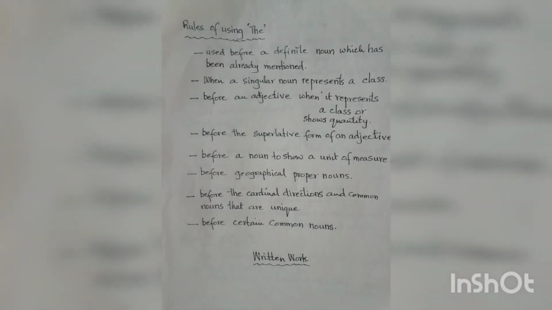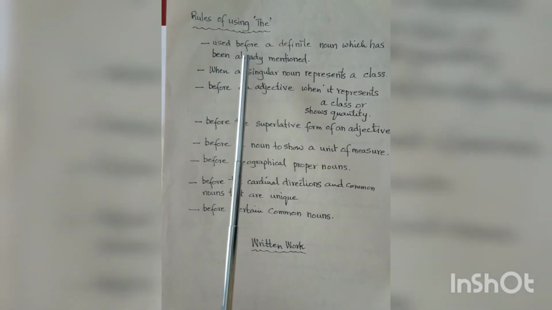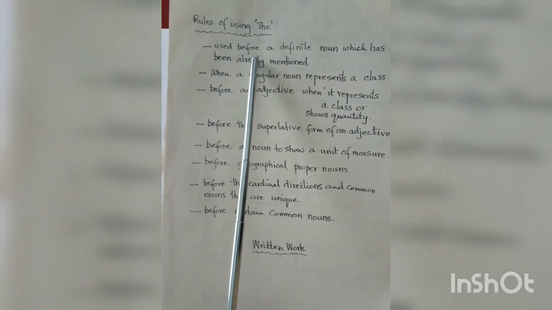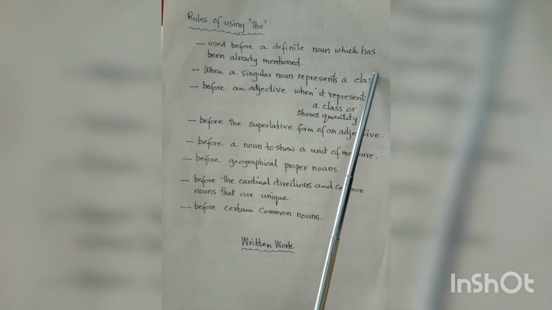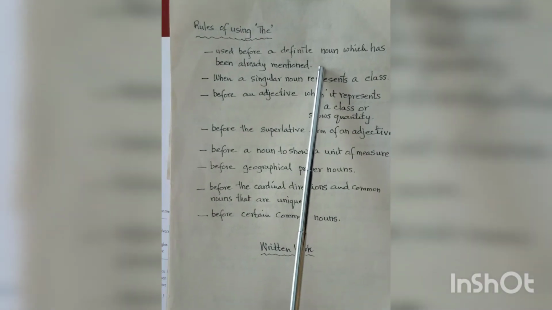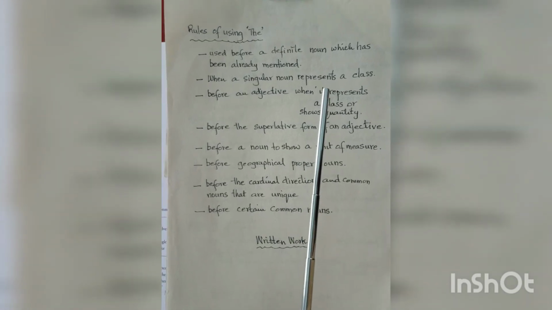Children, now we go on to the third article, which is known as the definite article, and the rules. We use this article before a definite noun, which has been already mentioned, such as the woman in the black dress.